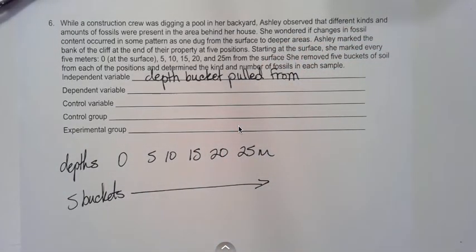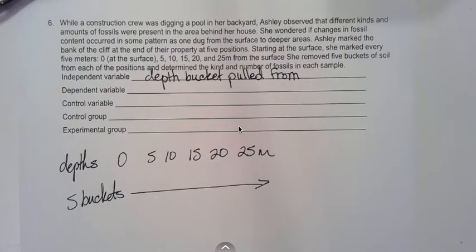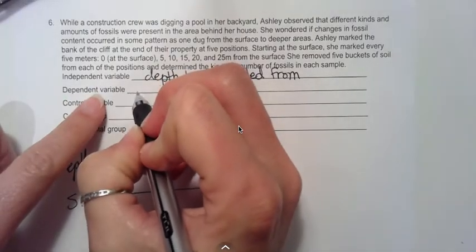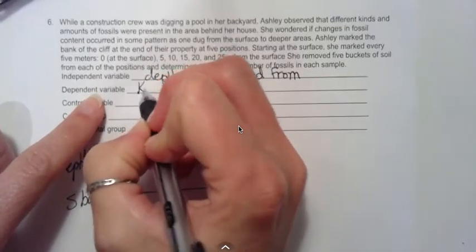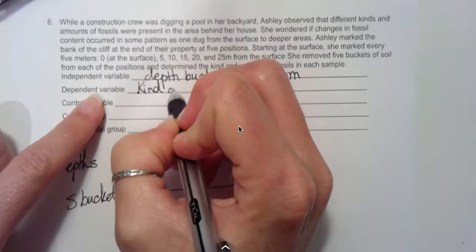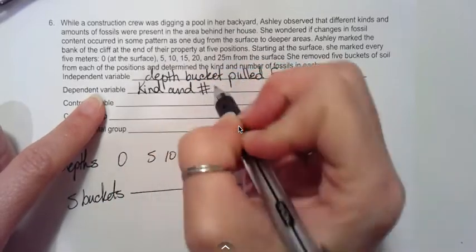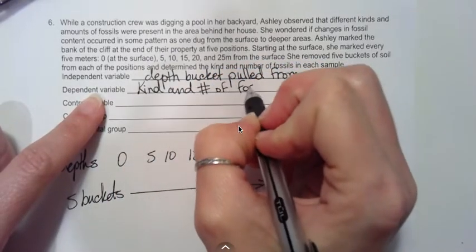Okay, what is the dependent variable? What is she measuring, recording, observing, or counting? Well, she wants to observe the kind and number of fossils. So it is the kind and number of fossils.